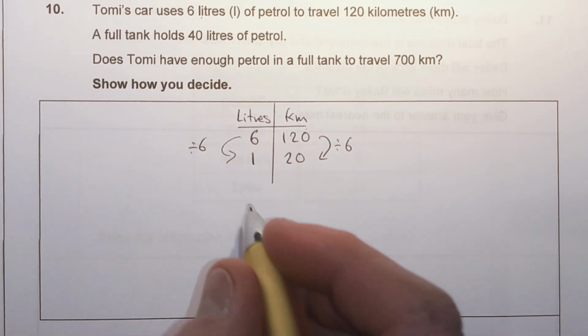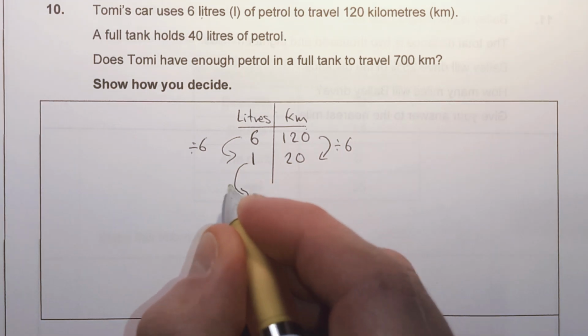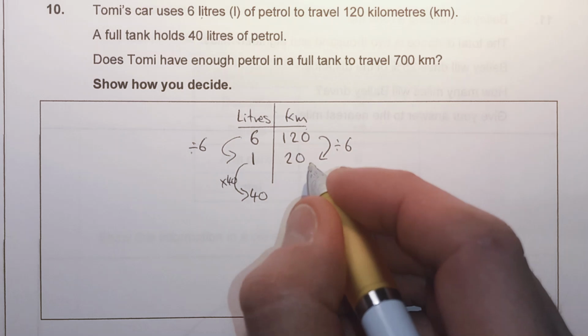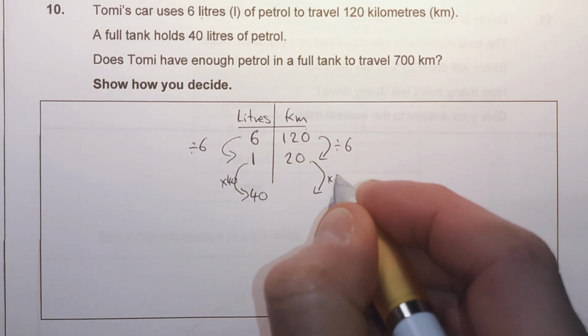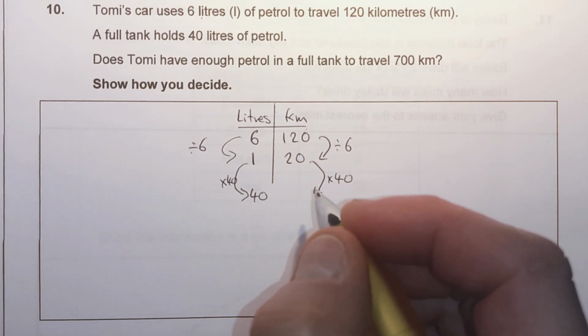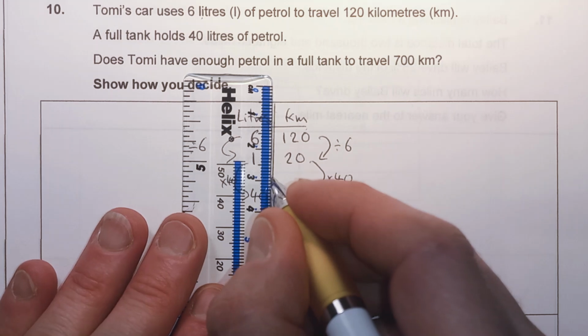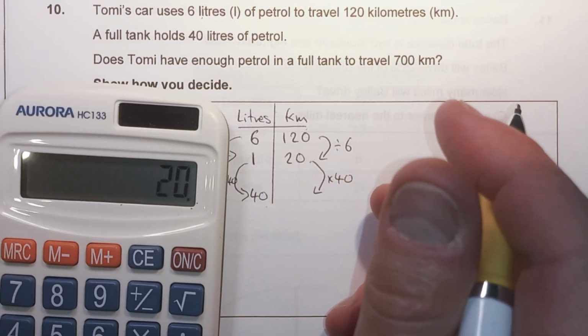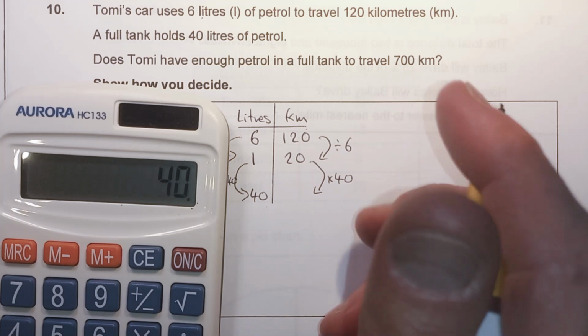I've got 40 litres. So, to find out the distance we can travel, we multiply that by 40. I'm just going to extend this line down a bit. So we want 20 times 40. Still got the 20 in there, times the 40.